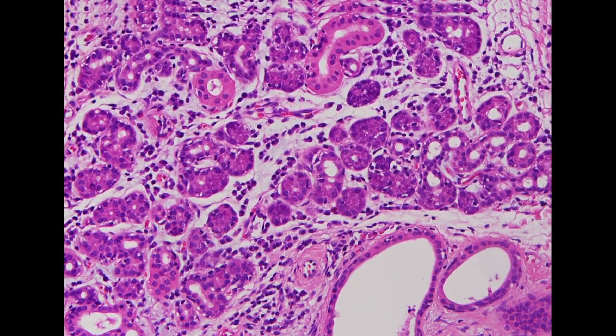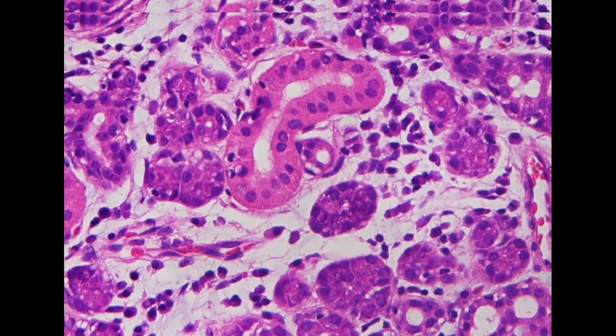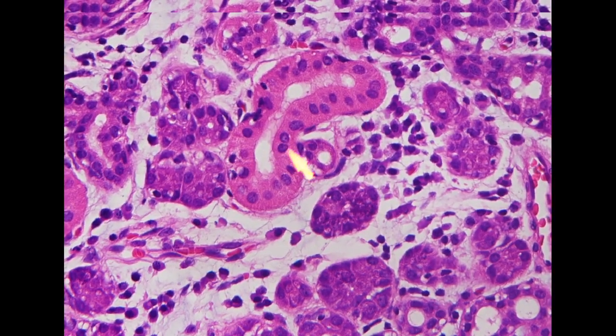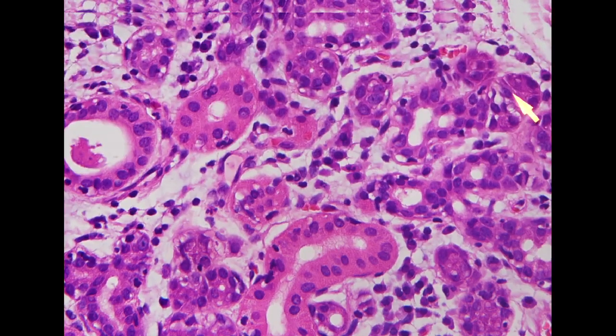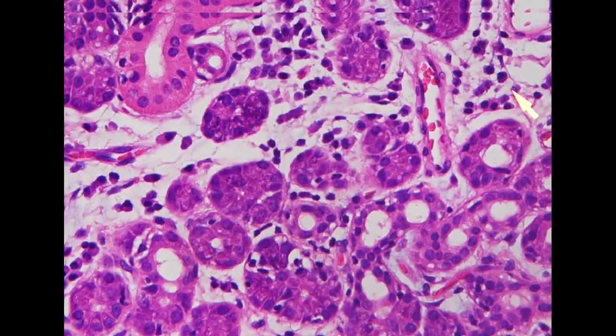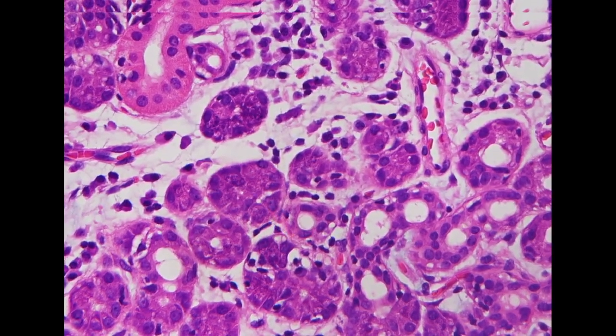When we go to higher power, the oncocytic cell is actually possibly the interdigitating ductal epithelium or much smaller ductal epithelium. In the cluster, we have very scant acinar cells because of the atrophy.